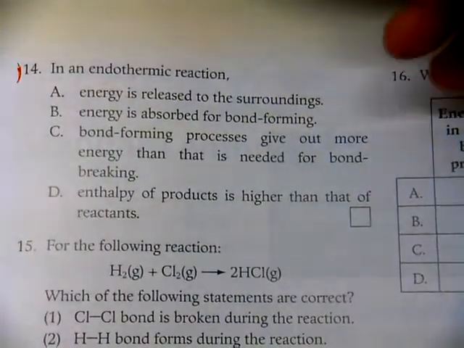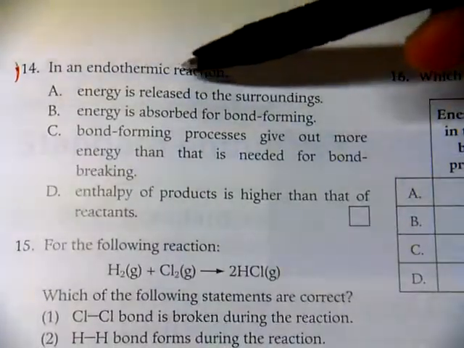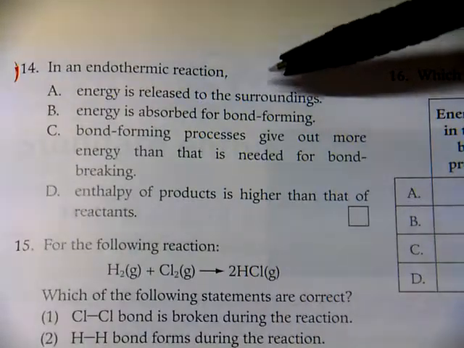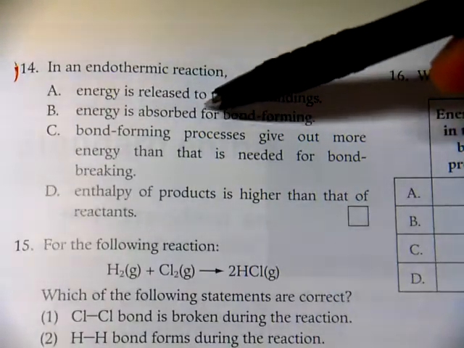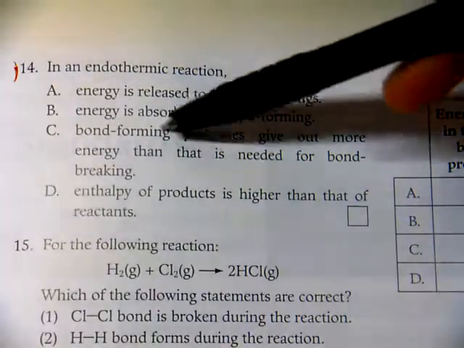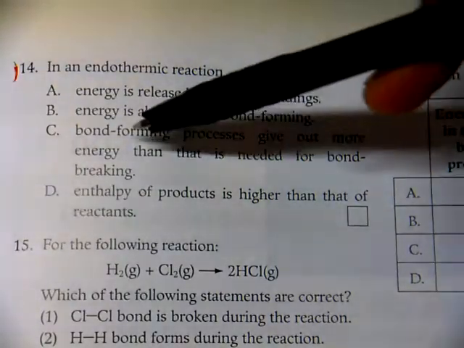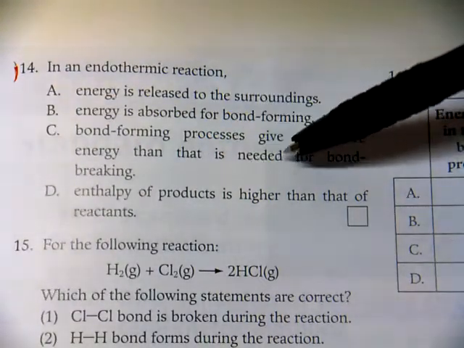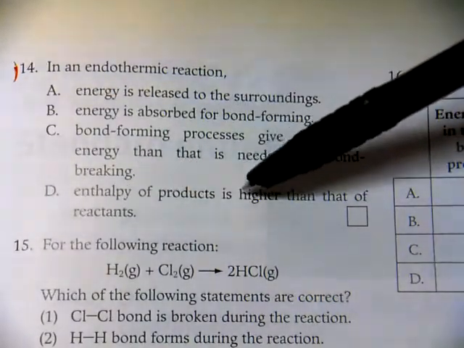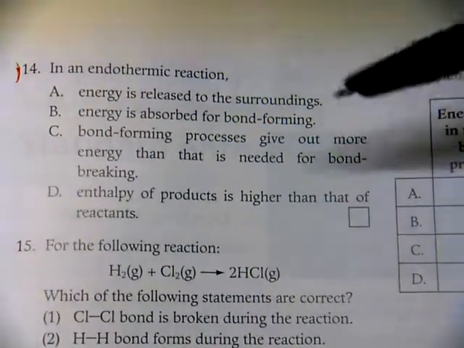Next, question number 14. In an endothermic reaction, energy is released to the surrounding. Energy is absorbed for bond forming. Bond forming processes give out more energy than is needed for bond breaking, or enthalpy of products is higher than that of reactants.